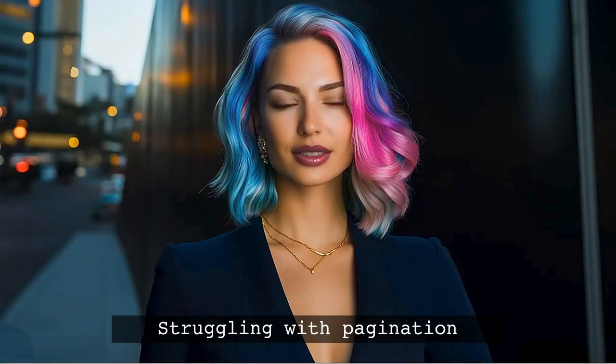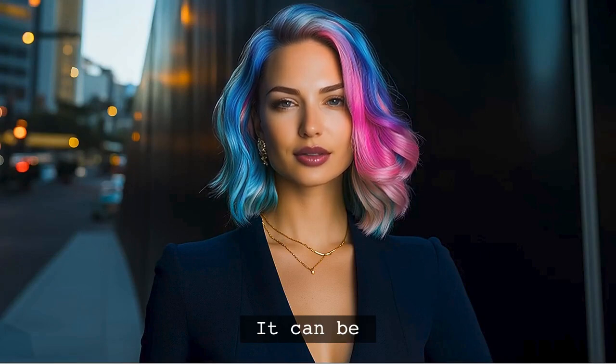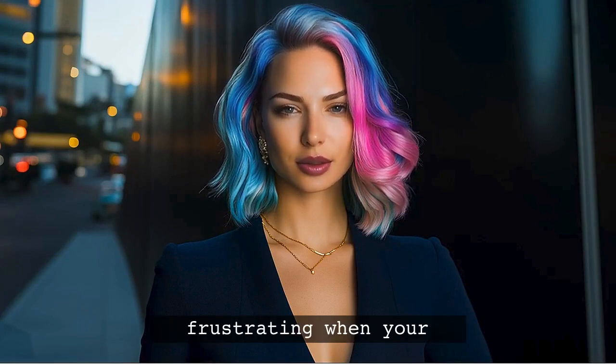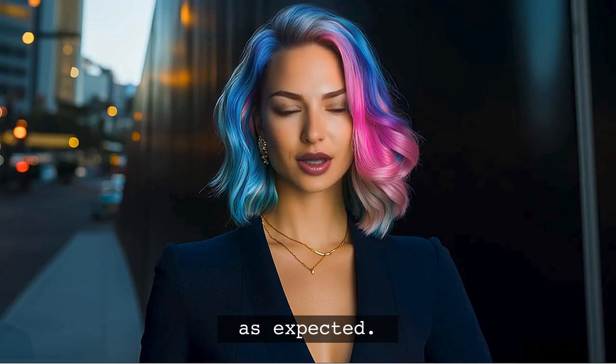Are you struggling with pagination in Spring Data JPA? It can be frustrating when your code doesn't behave as expected. Today, we're going to tackle a common issue: how to handle null search parameters when fetching paginated data.